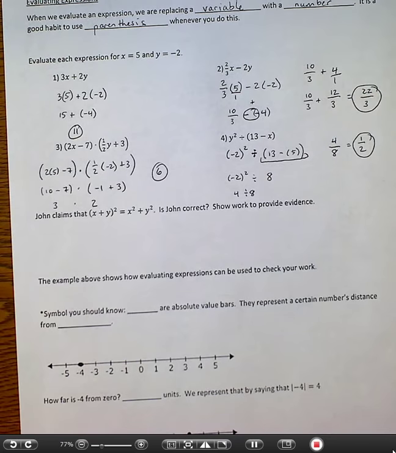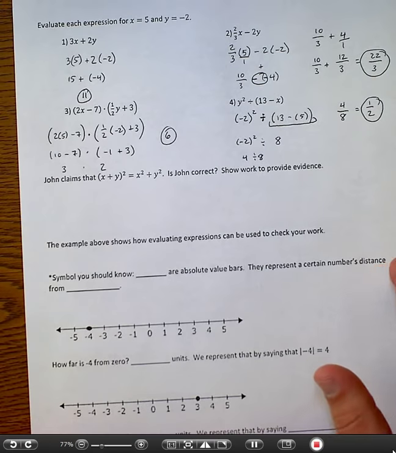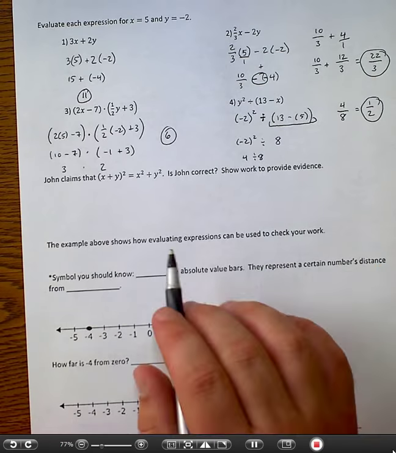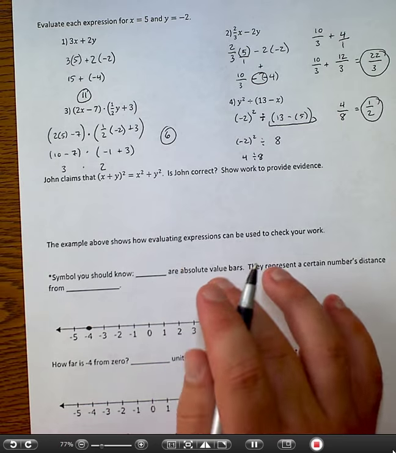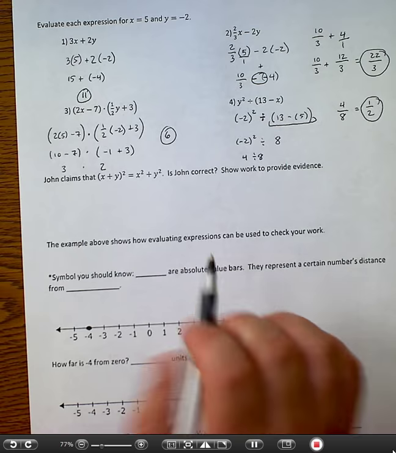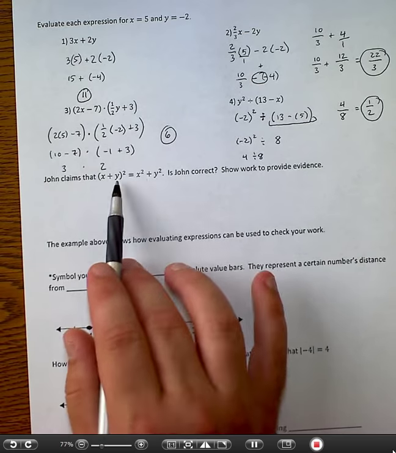Next problem. John claims that (x plus y) squared equals x squared plus y squared. Is John correct? Show work to provide evidence. Well, what do you think? Pause it and see what you think. Do you think those are equal or not?